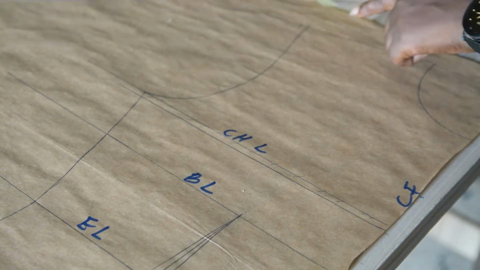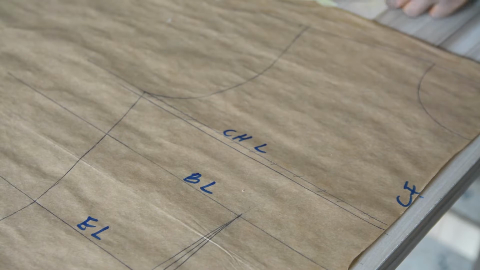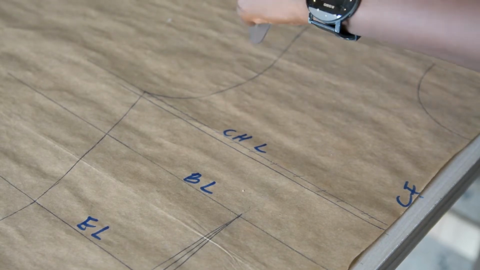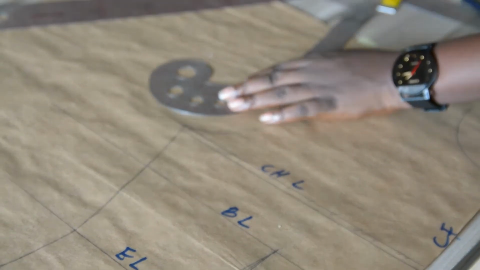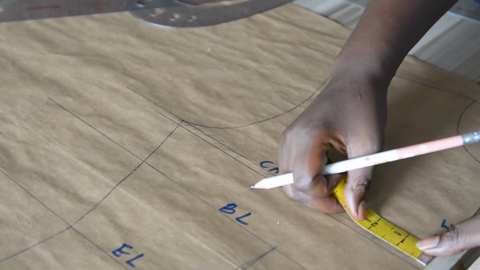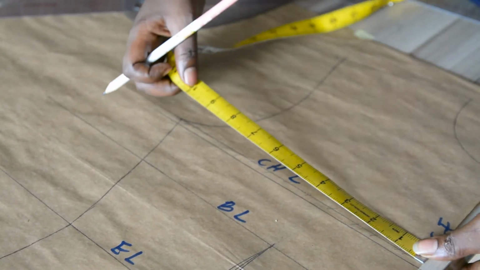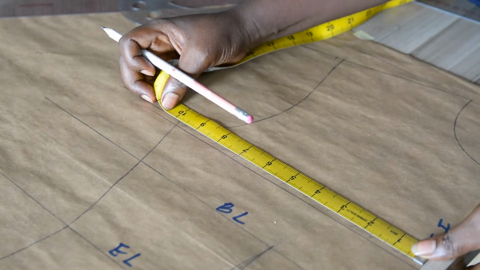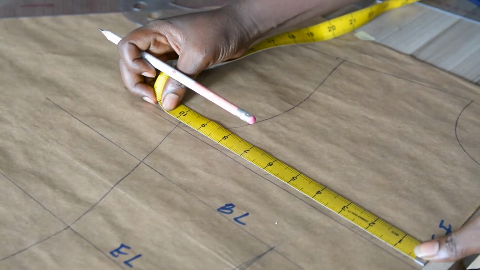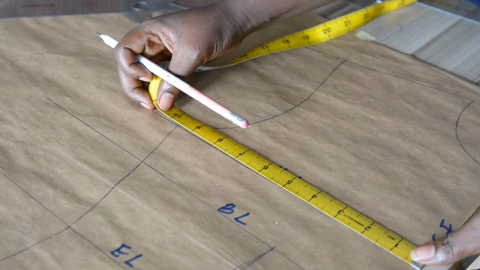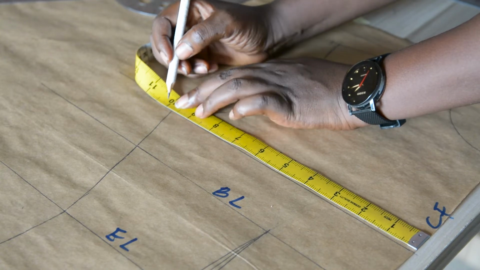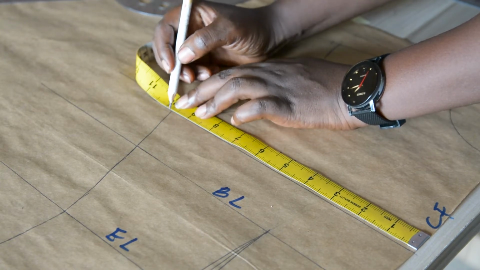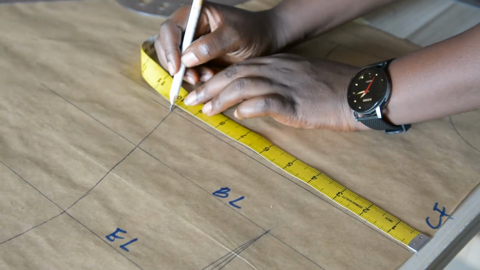So the next step is to reconstruct the armhole. I will come to the former chest level I'm using and measure what I have there. Then insert that same value on the new chest level. So I'm inserting 9.75 on the new chest level. This is 9.5, 9.625, then 9.75.